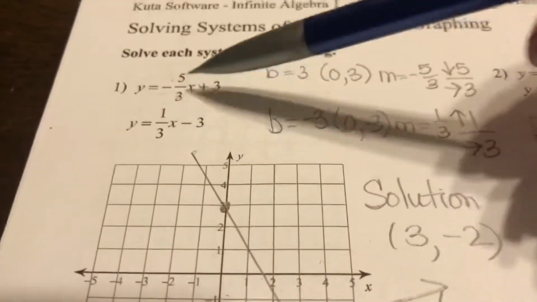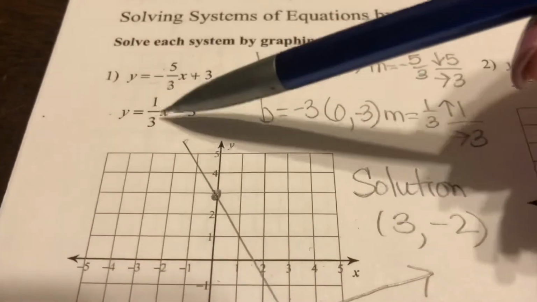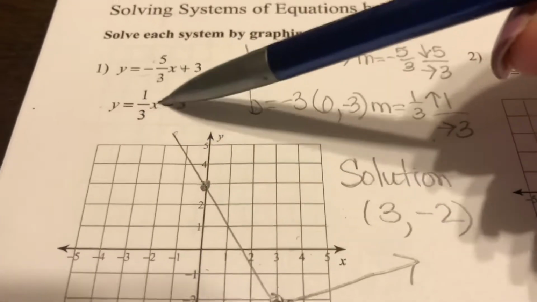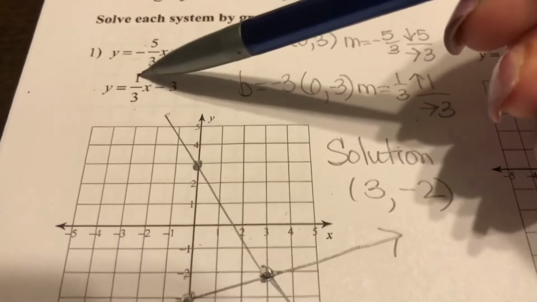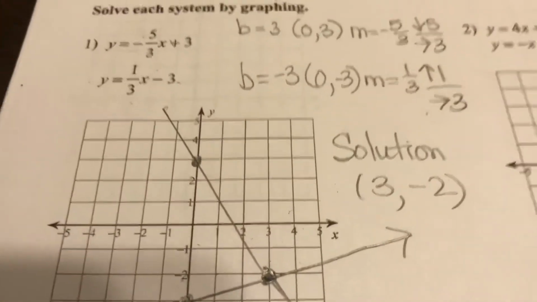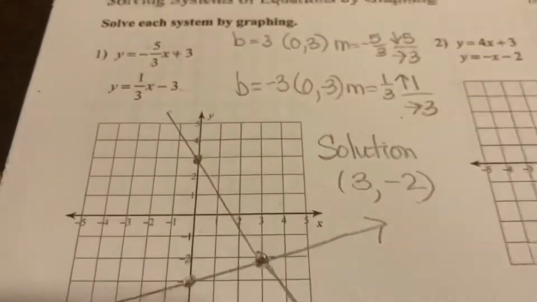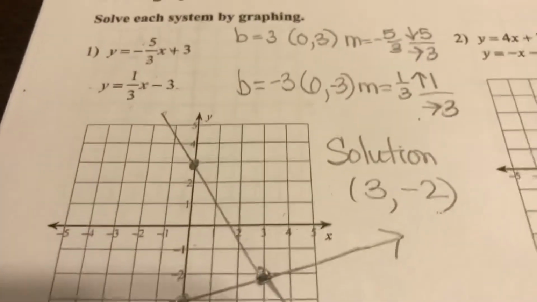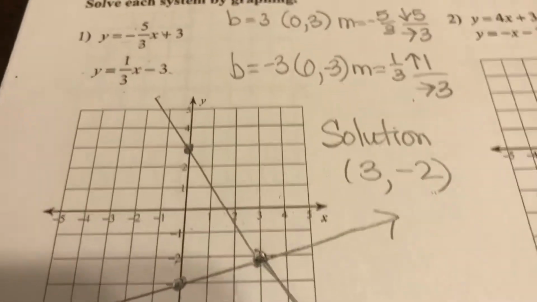Then if I do negative 2, and right here, I do 1/3 times 3. Well, 1/3 of 3 is 1. Or the 3's would cancel and I'd have 1 minus 3, that would give me negative 2. So that one would work also. So this solution right here works for both of them. So that is the solution to our system. And that's how we solve systems by graphing: we graph both those lines and we look for their intersection.